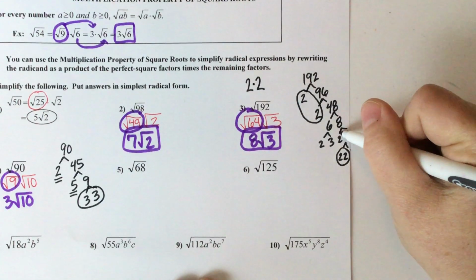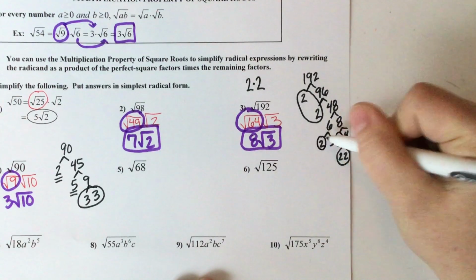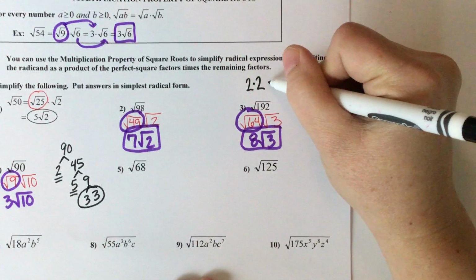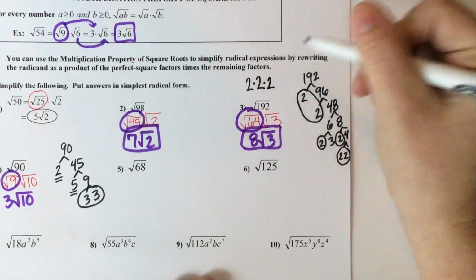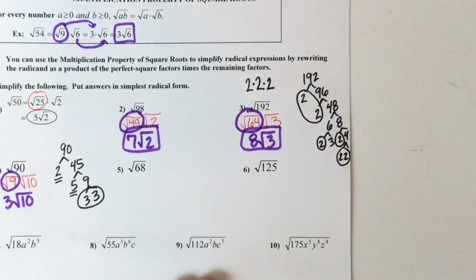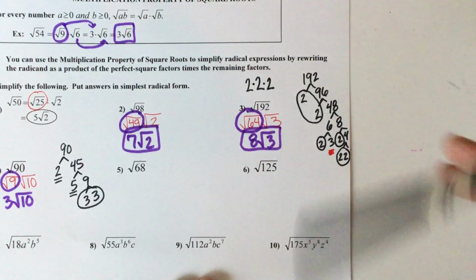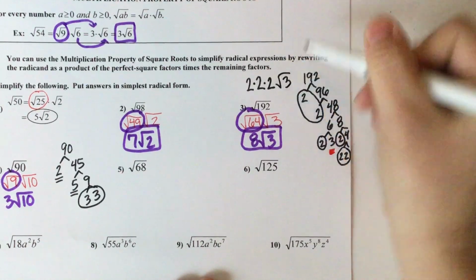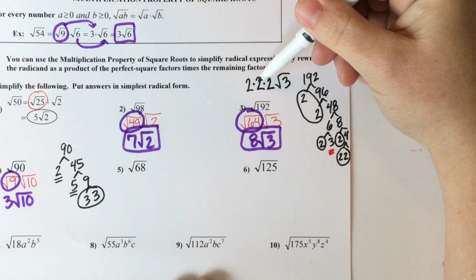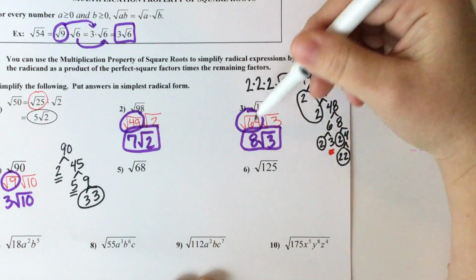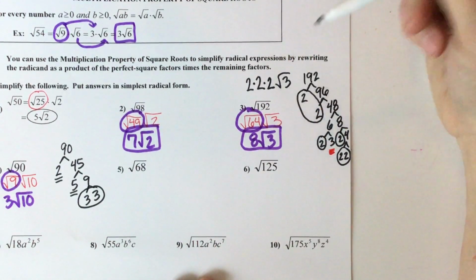I do have another pair of 2s, this one and this one. That makes another pair of 2s. So another 2 is going to come out and multiply. And then this 3 right here didn't have anybody to pair up with, so that 3 is going to be stuck under a radical. And then 2 times 2 is 4. 4 times 2 is 8. And then square root of 3.